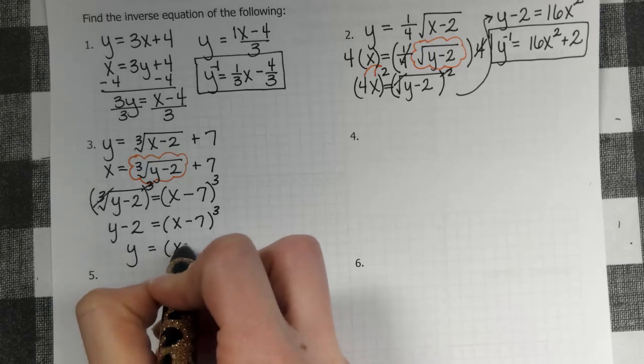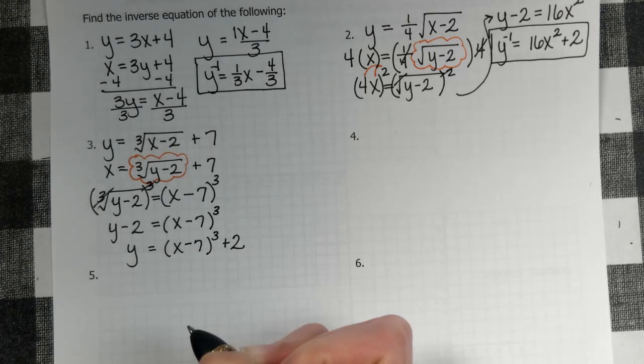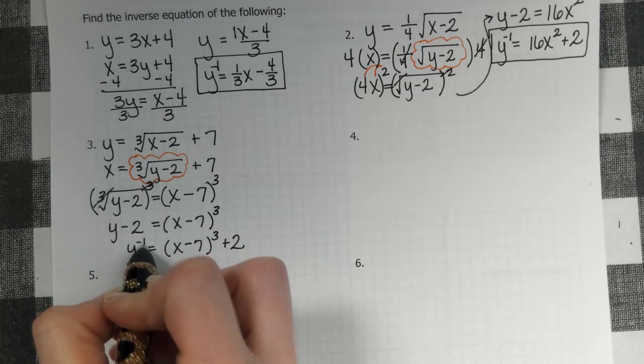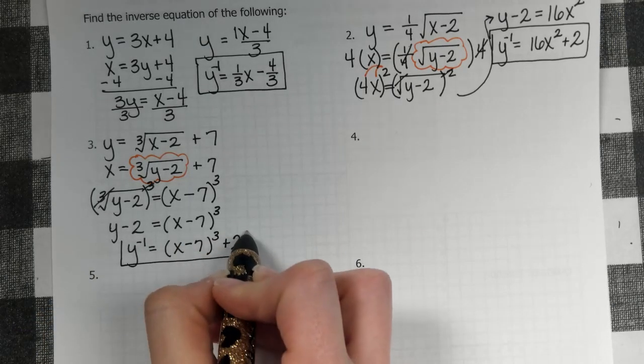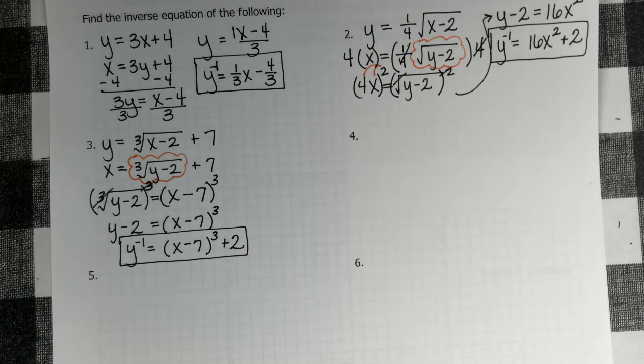That leaves me with x minus 7 cubed plus 2. I can't combine anything. There's nothing to simplify, so I tack on my inverse notation. And the inverse of y is equal to x minus 7 cubed plus 2. So if we did forget to not write it 3 times, will we get it wrong? No, if you wrote it 3 times and you kept FOILing and multiplying, I would follow what you do.